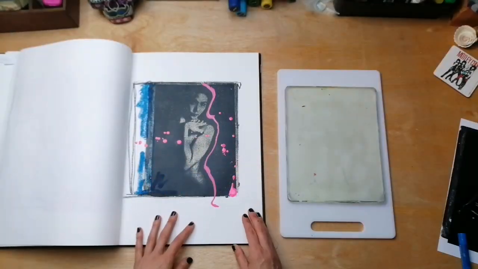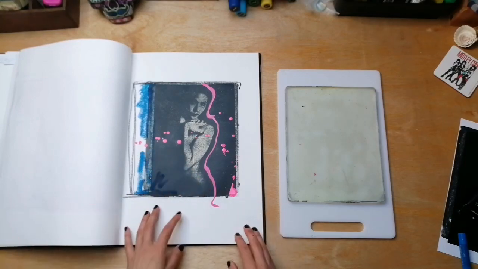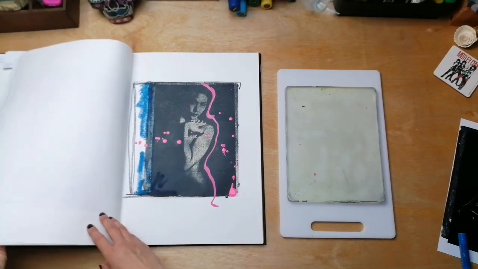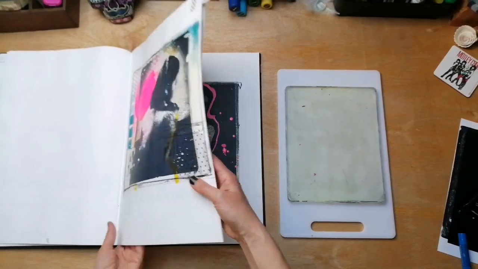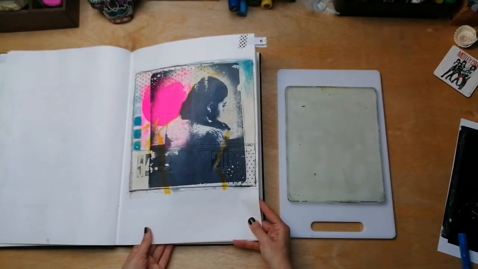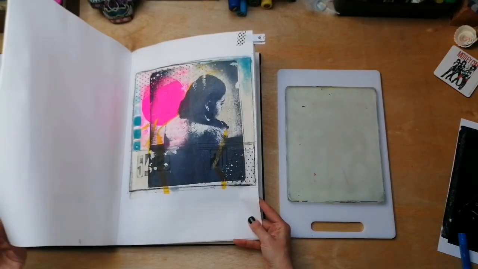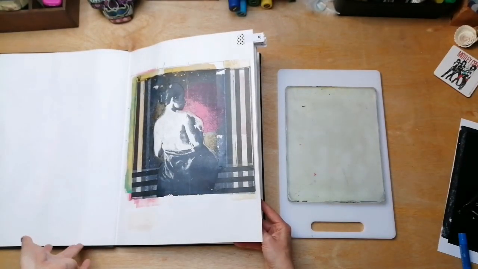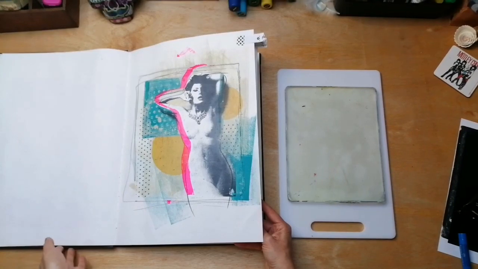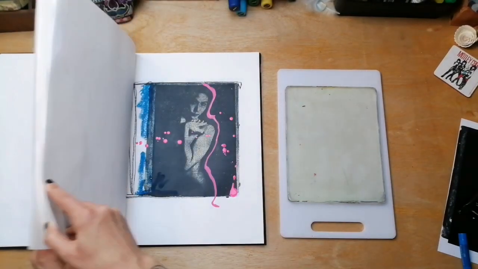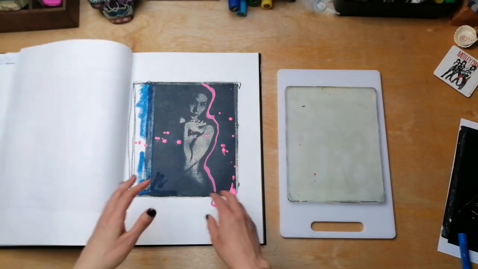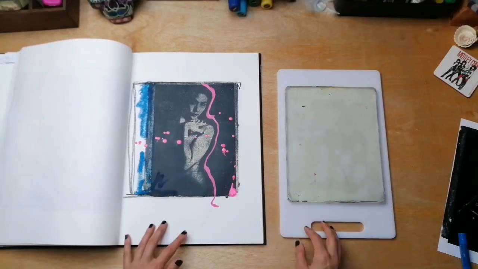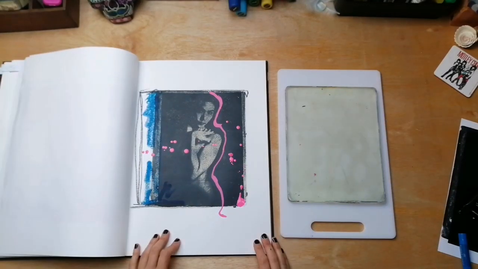I hope this sort of explained how I generate these ideas. Obviously I can work over the top of this, create all sorts of different things, stencils, some collage and such, until I get the sort of layouts that I'd like. And I would just keep repeating this, just playing around with compositions, different figures.